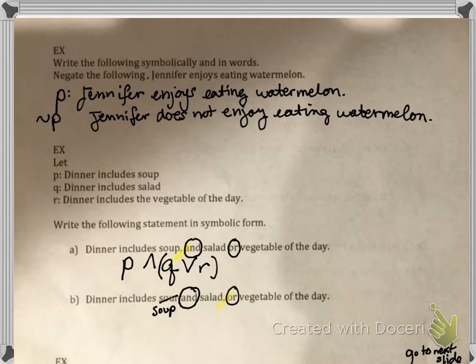Dinner includes soup, P. And dinner includes salad, Q. Now we have a comma, and it says or vegetable of the day, which is R. So since soup and salad go together, I'm going to put that in parentheses and then put or R.